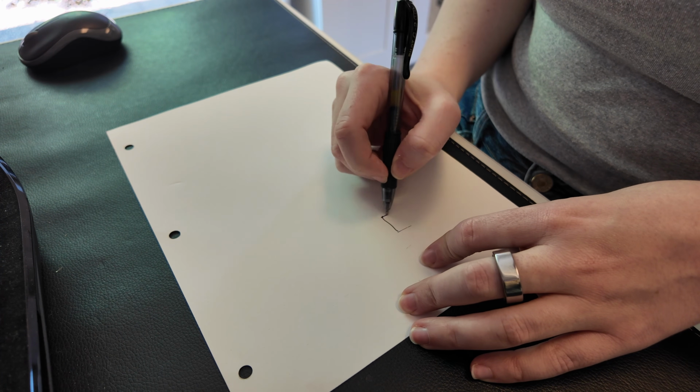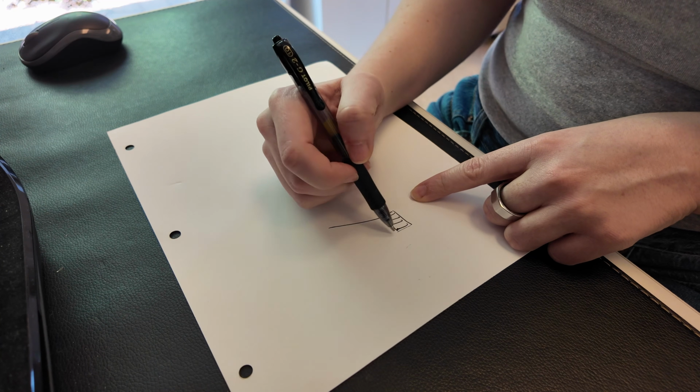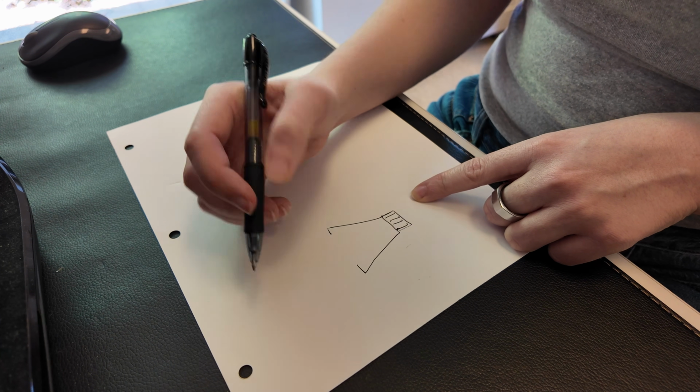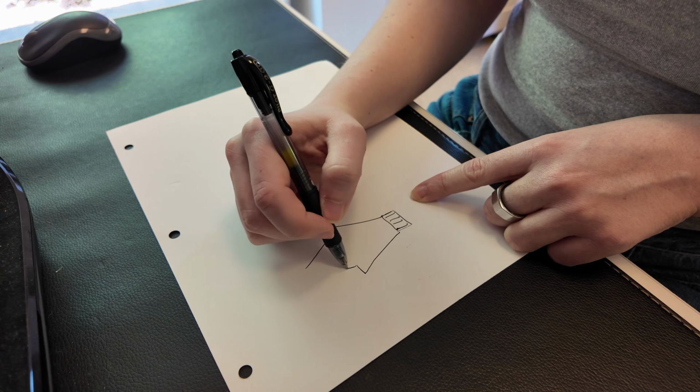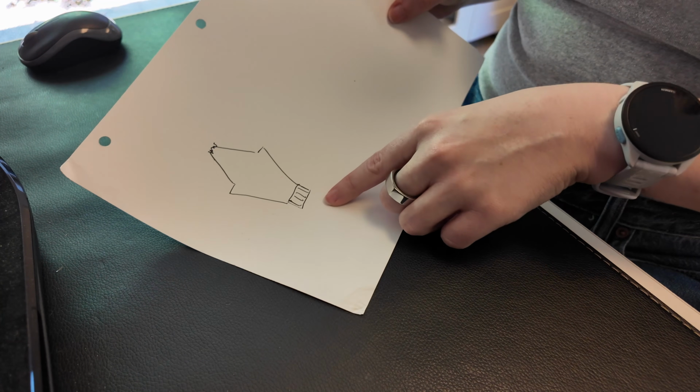So sleeves are nice and easy. We have a ribbed cuff, cast on, trapezoid up, bind off, trapezoid into the shoulder, and then these are going to be live stitches. So really basic.